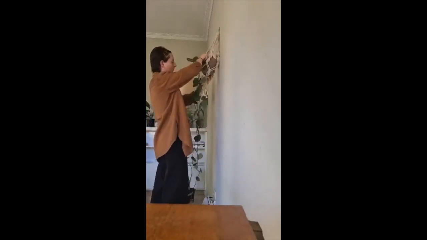Woohoo! You can see that I've completed my macrame holder now and I'm showing it off.